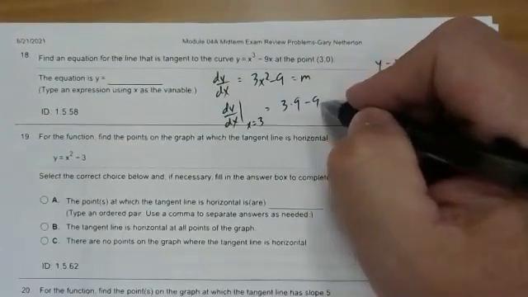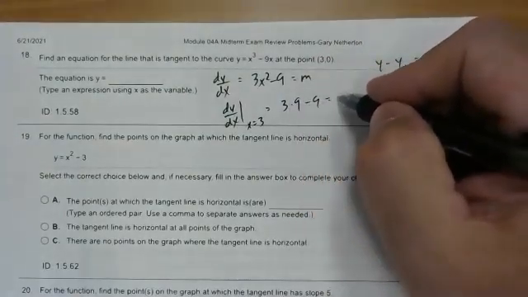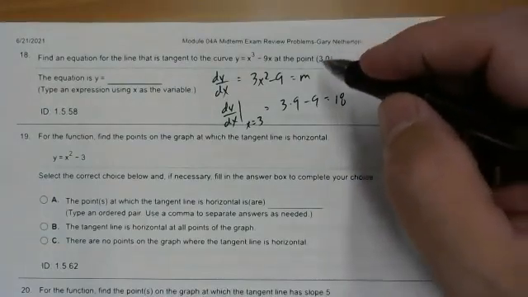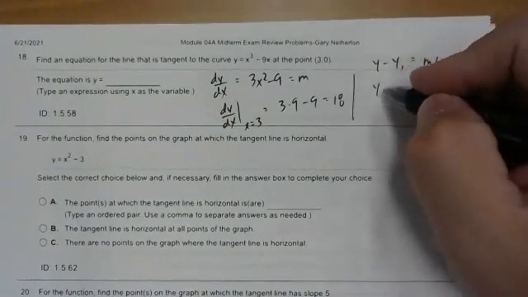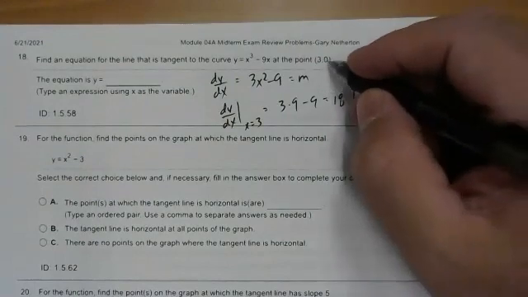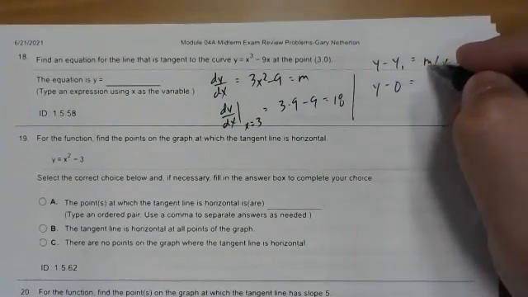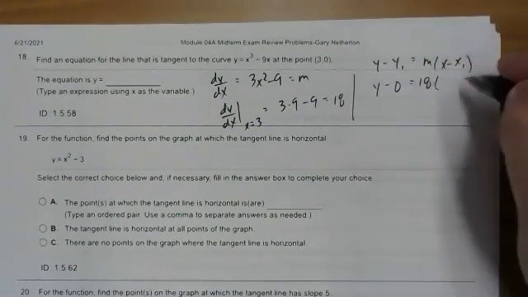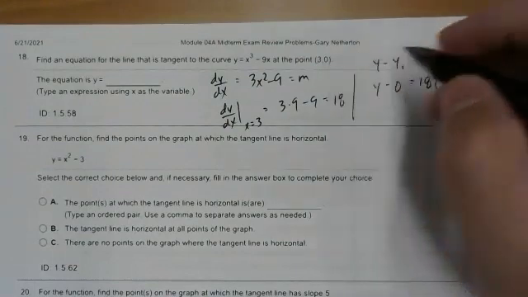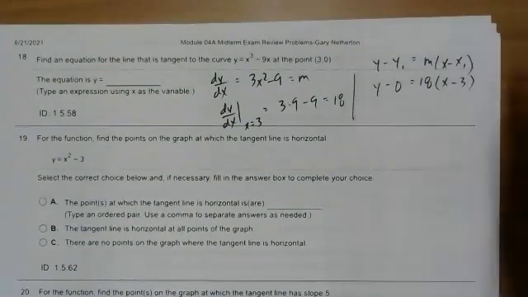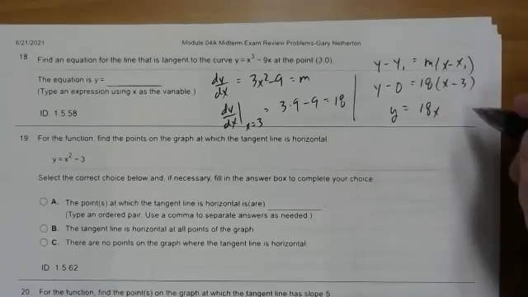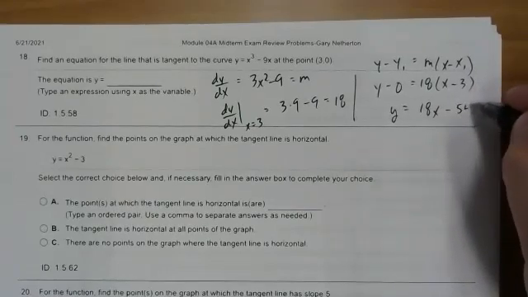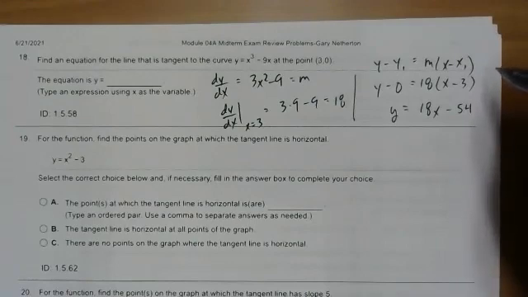So that would be 27 minus 9. So it looks like the slope of the tangent line at this point is 18. So now y of my point is 0. My slope at that point is 18. x at that point is 3. So if I multiply out the parentheses, y equals 18x minus 54. And that is correct.